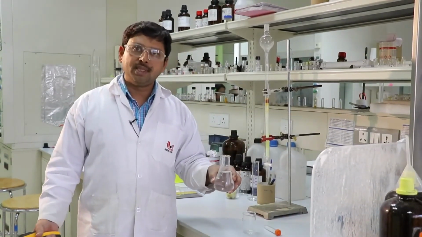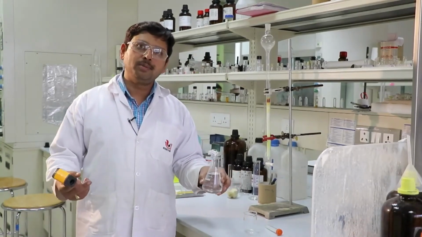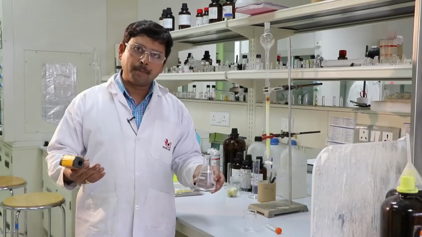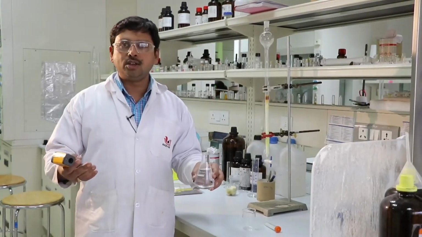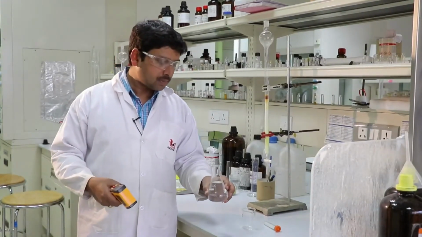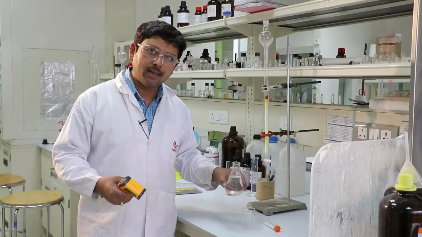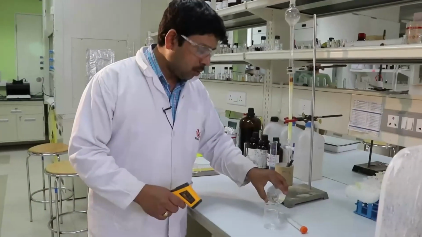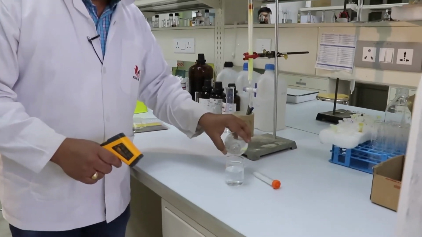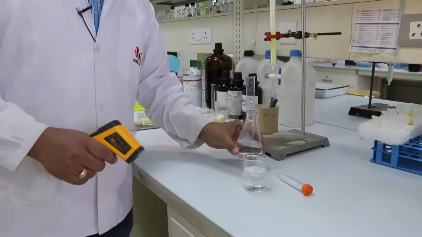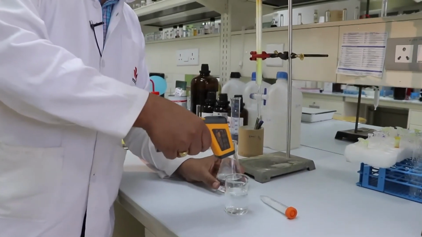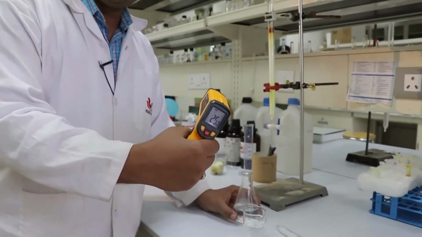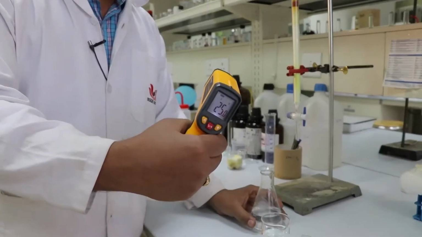You know what happens in an exothermic reaction: when two things mix together, it goes to a more stable state and releases heat. Now you can understand the release of heat by measuring the temperature. First, we are going to demonstrate the experiment. I will first pour water in a beaker and measure the temperature. As you can see, the temperature of the water is 25 degrees centigrade currently.